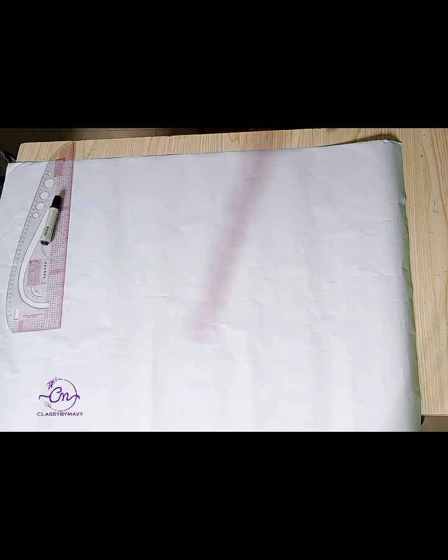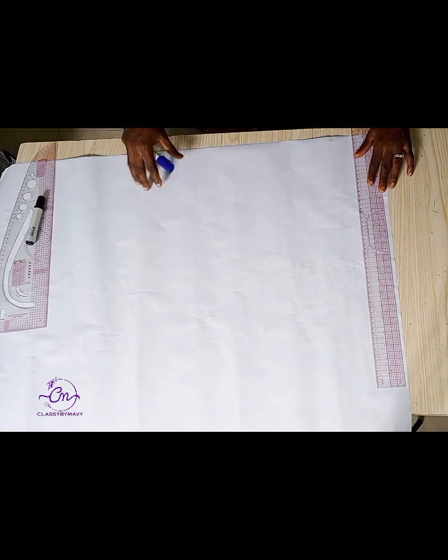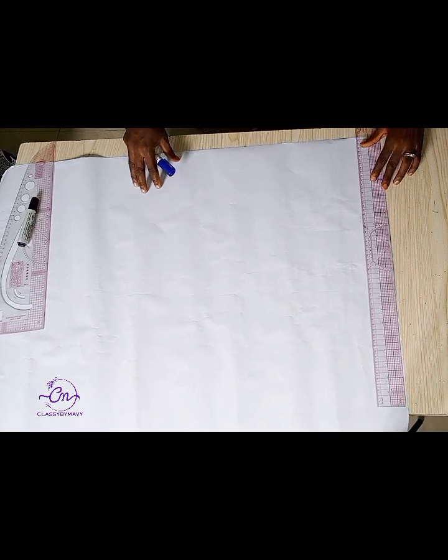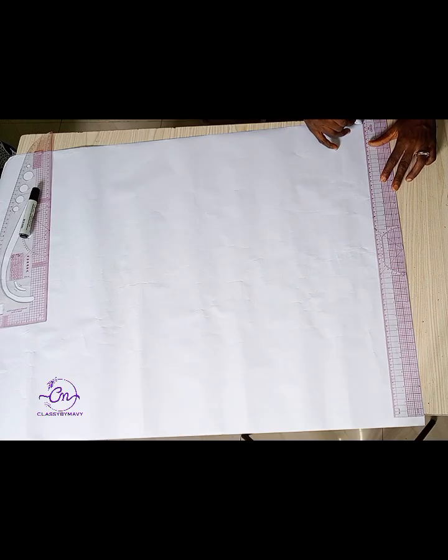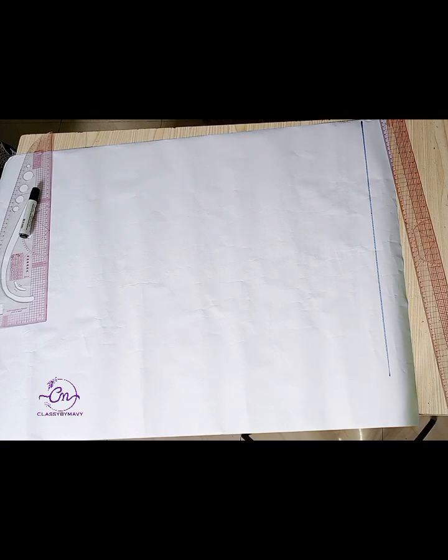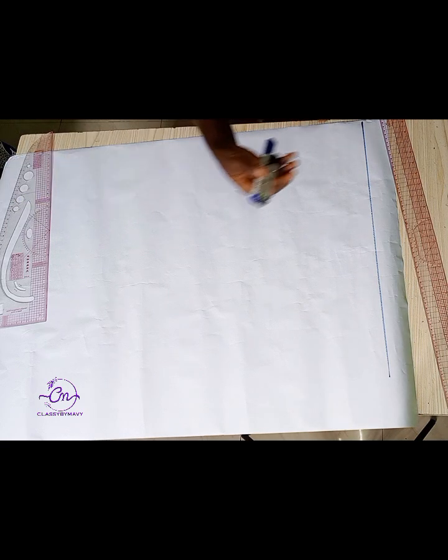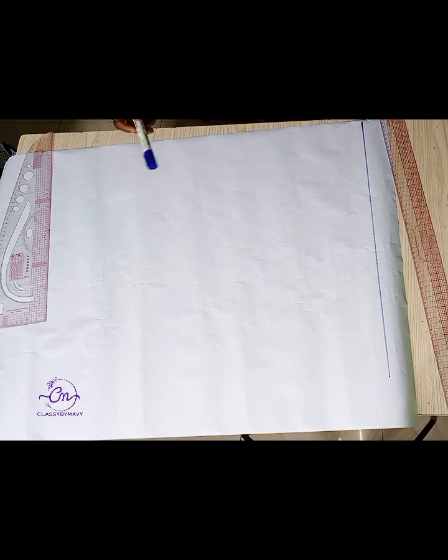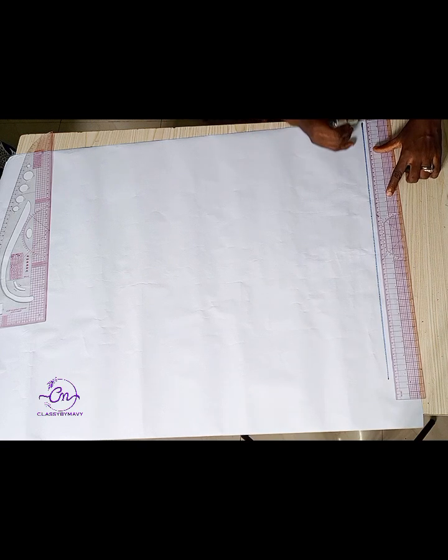Let me just draw out my shoulder line. I'll keep it as straight as I can. So here is my shoulder line. I want to use the black marker. I'll be using the blue marker by the time I want to do my alterations in the bustier region. So for now, we are working with a black marker.